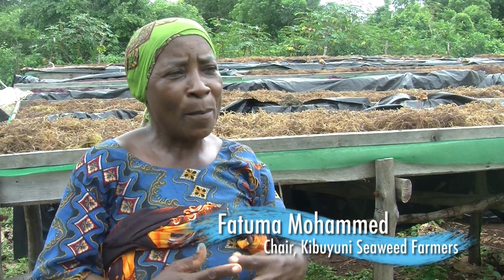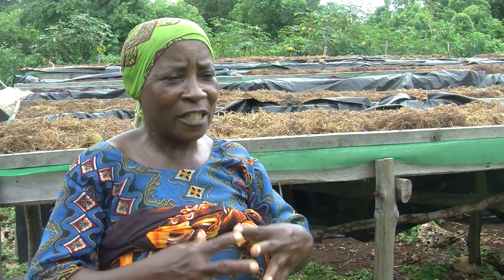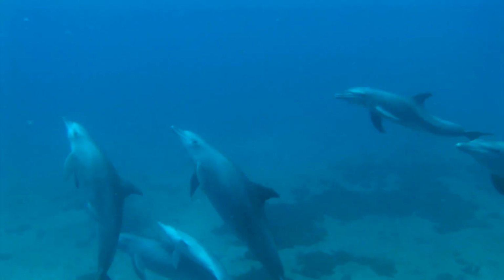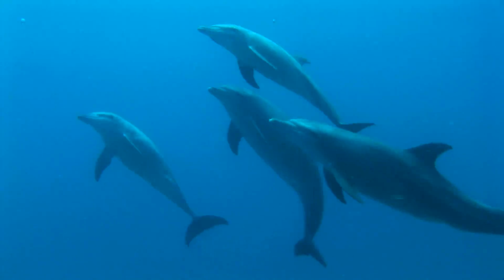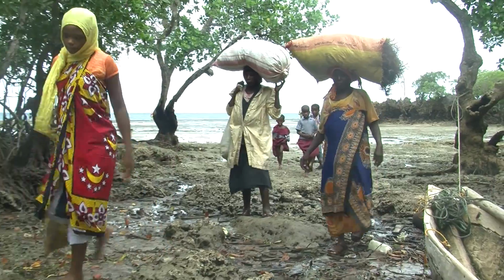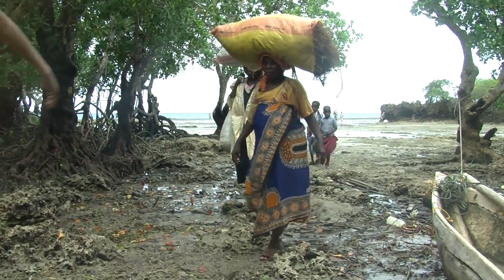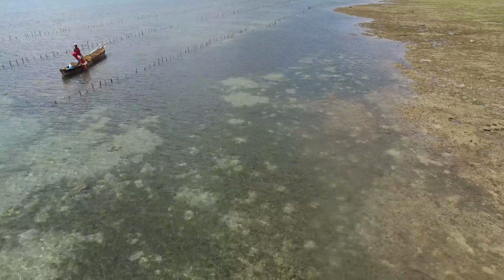So the area where we grow the seaweed needs to be clean, since there are creatures there like dolphins and sea turtles. Those creatures need clean waters. We must sensitize communities on cleanliness, not to throw rubbish and nylon lines into the sea.